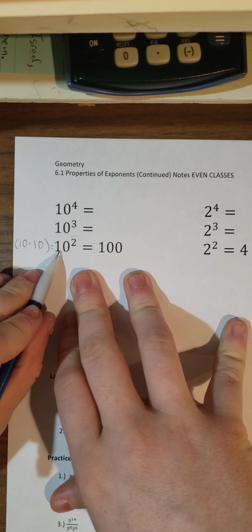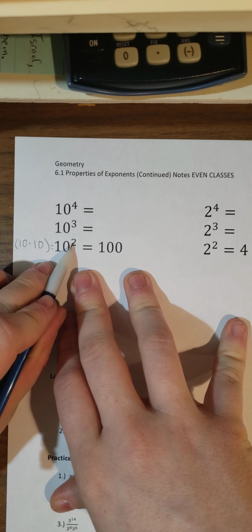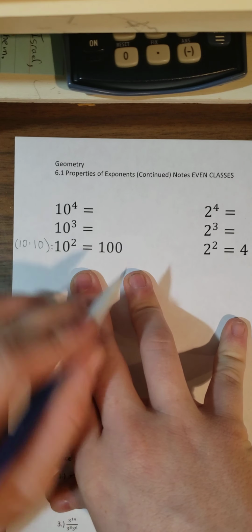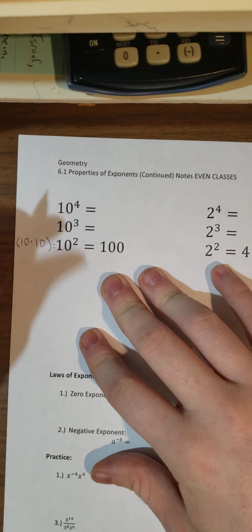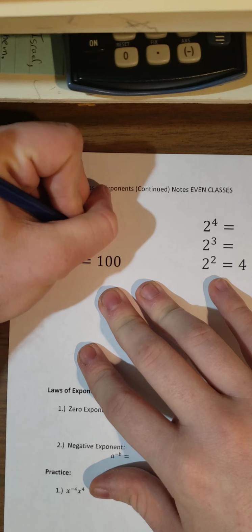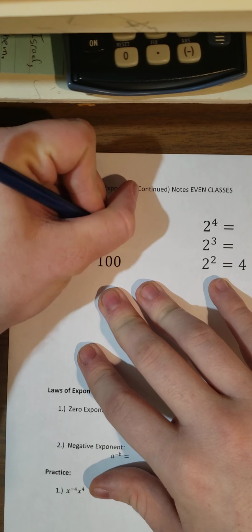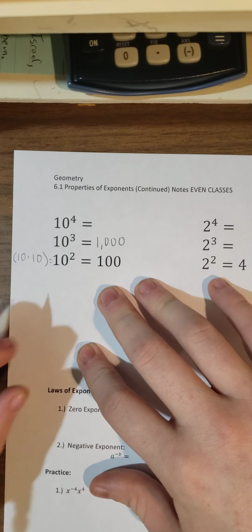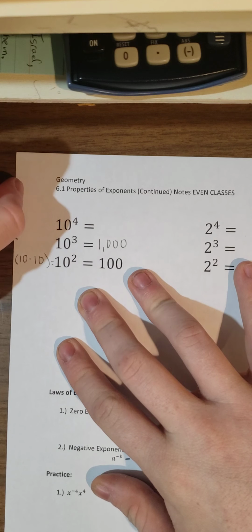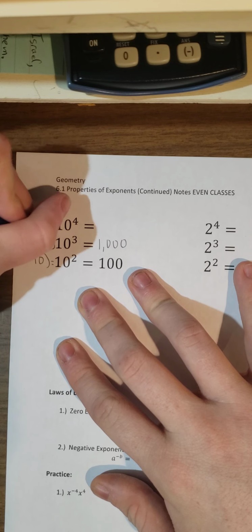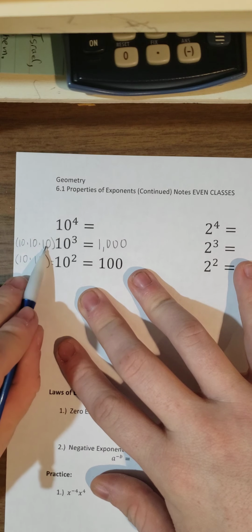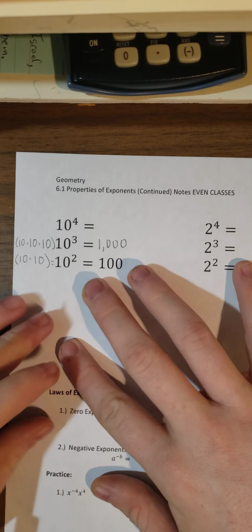So we take that base of 10, and we multiply it times itself 2 times. 10 times 10, that is equal to 100. For 10 cubed, that is equal to 1,000. Because this would be 10 times 10 times 10, where we multiply 10 times itself 3 times.